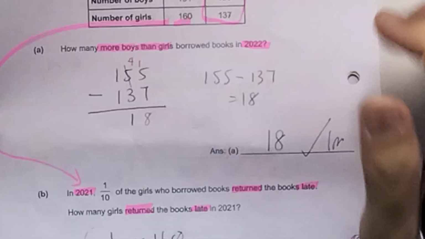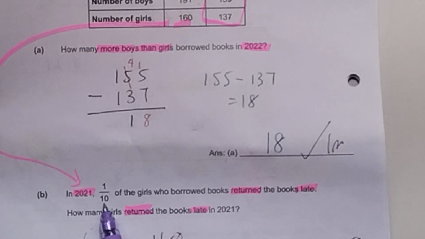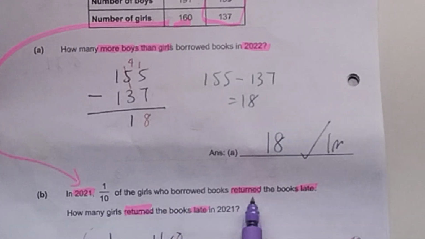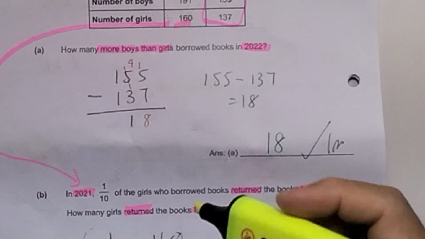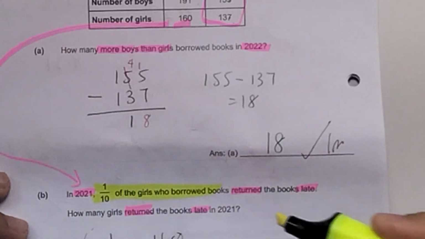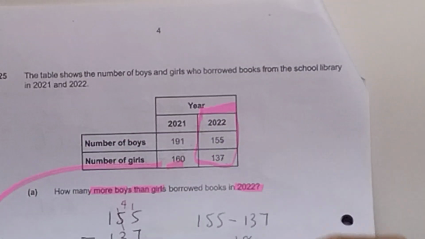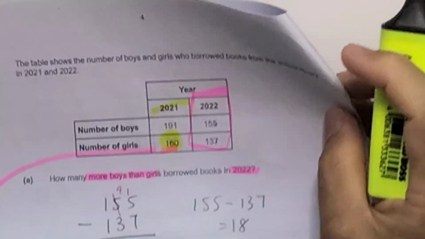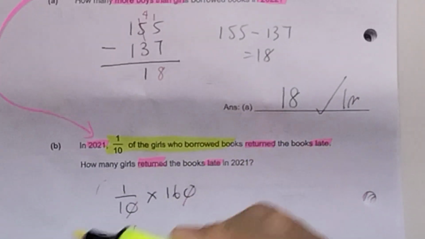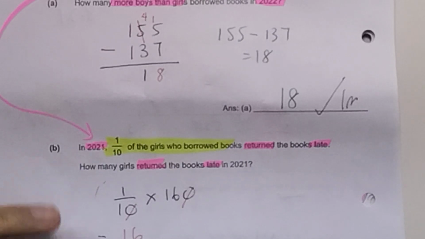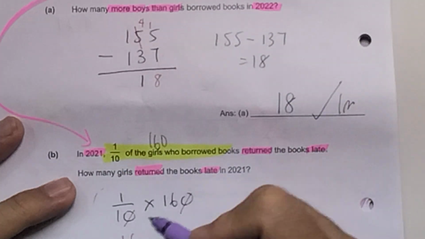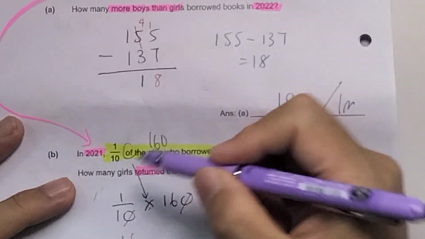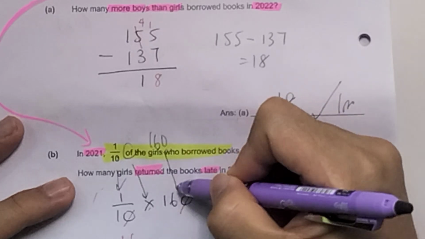Okay? Next, in 2021, 1/10 of the girls who borrowed books returned the books late. So, who are these 1/10 of the girls in 2021? So 2021 is here, this year. The number of girls was 160. So what is 1/10 of the number of girls? So 1/10 of 160. Of is times. 1/10 is here. 160 is here.